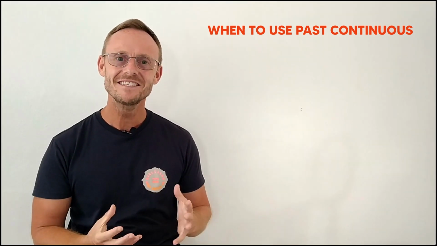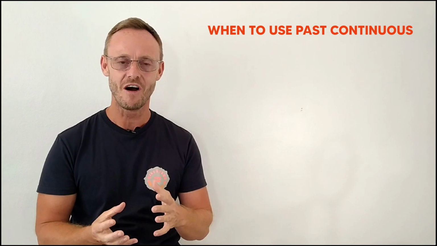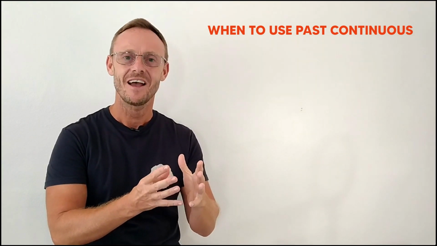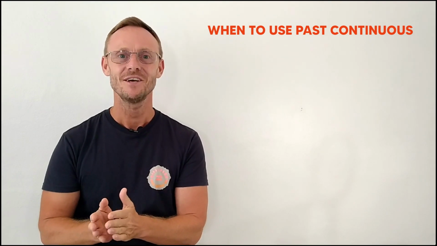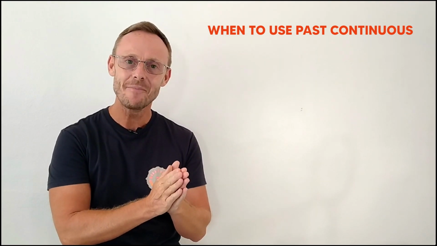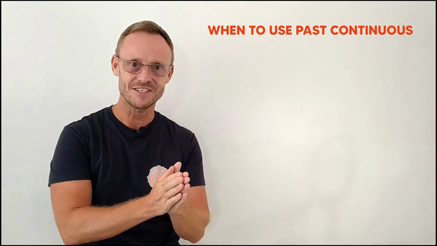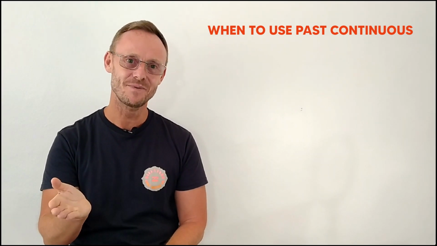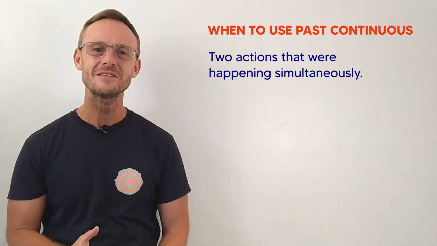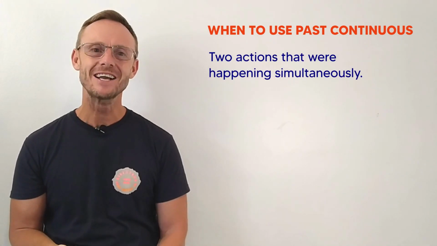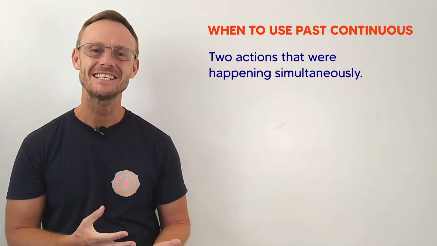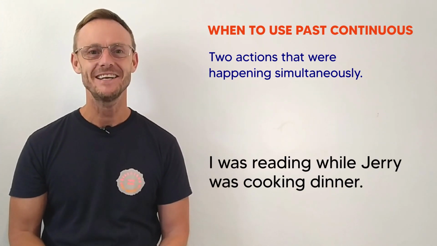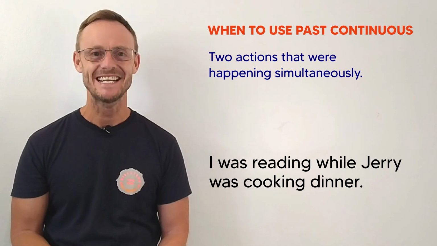Now, with all of the examples that I've given you so far, you can see that one action was happening when another action happened. So we've got the action that was happening in past continuous and the action that happened in past simple. But we can also refer to two actions that were happening simultaneously in the past. For example, I was reading while Jerry was cooking dinner.